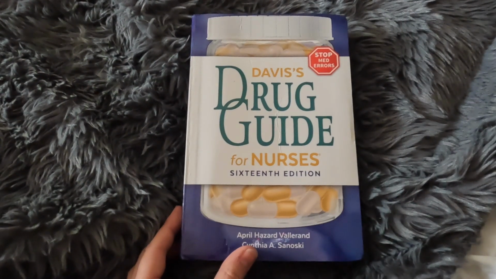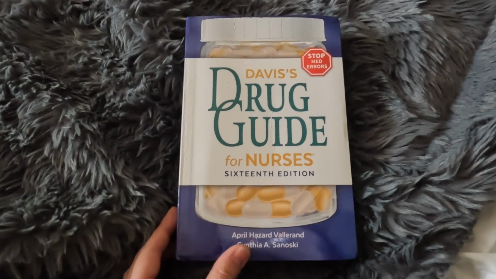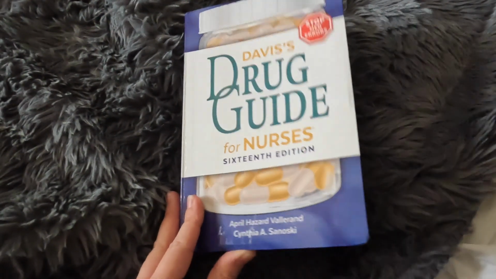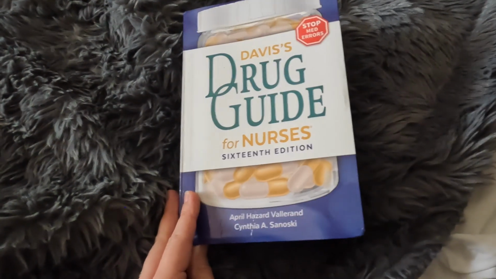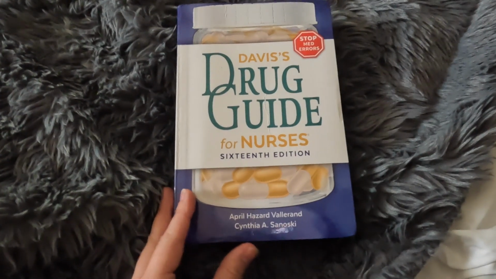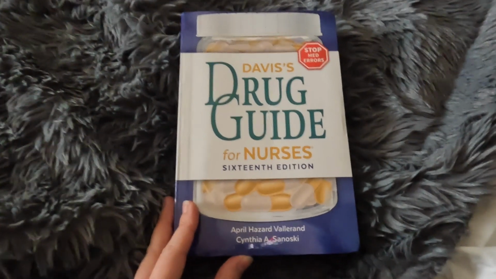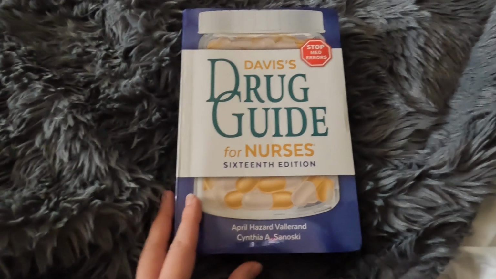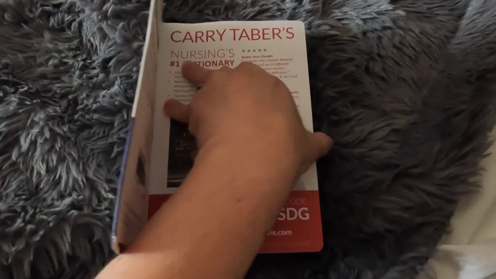So this is the Davis Drug Guide for Nurses, 16th edition. I can't quite remember how much it was. I want to say it was around $50, but I could be wrong because that was a couple of years ago. And I'm sure they have other editions available for different prices. But this book is amazing. It is so simple to use. So let me just show you a little bit about it.